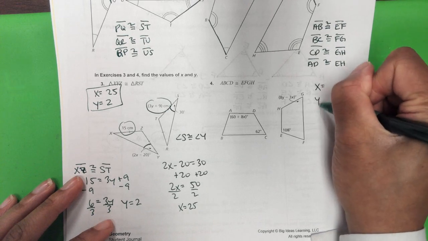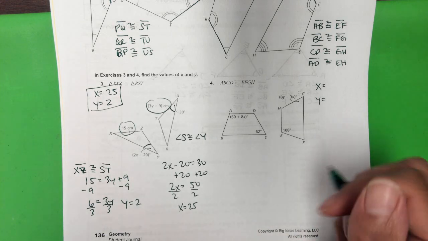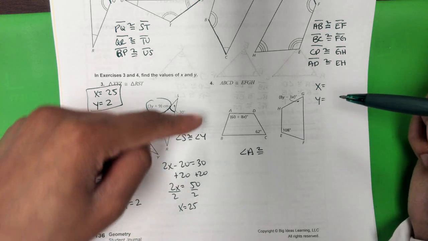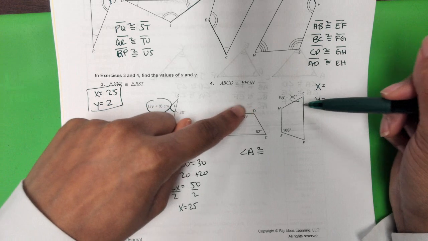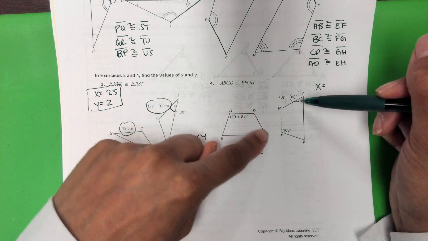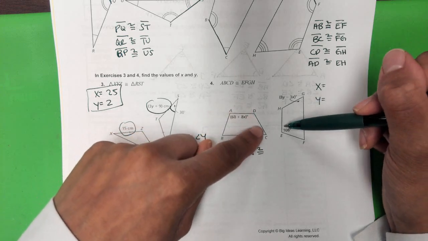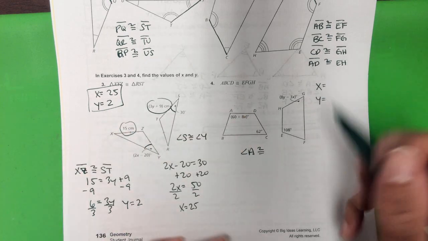So x is something and y is something. Okay? So this time they gave me 2 angles. So now it's wondering which ones are paired up the same way. So let's find out what angle A is. What could be congruent to angle A? Based on its tilt, it looks like line segment is the top here, and then it slants down. So it looks like angle E will definitely be our best bet because it's in the corner like A is.